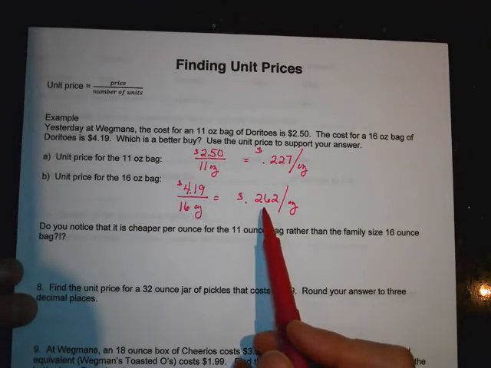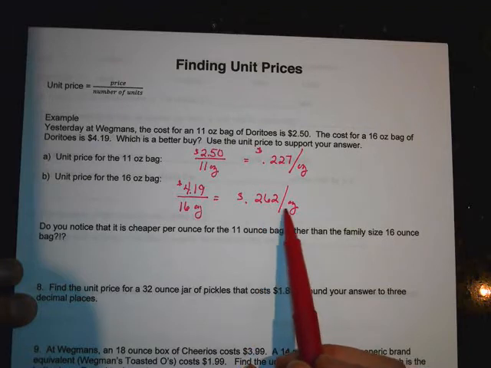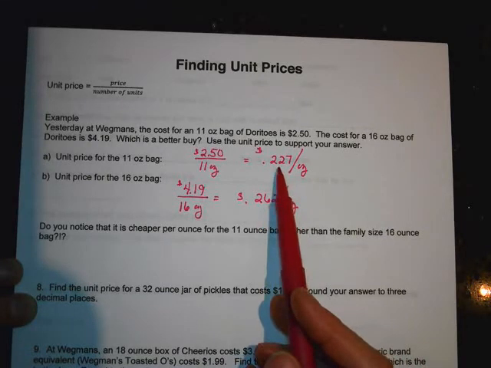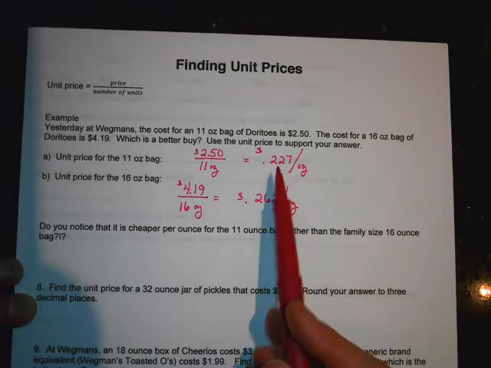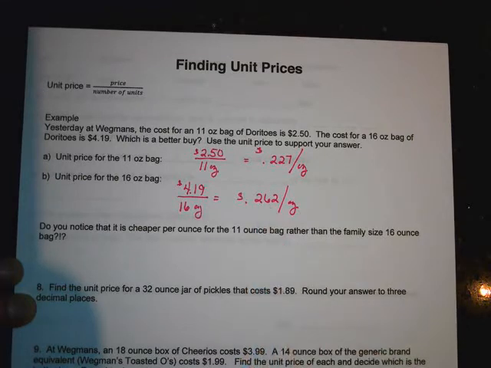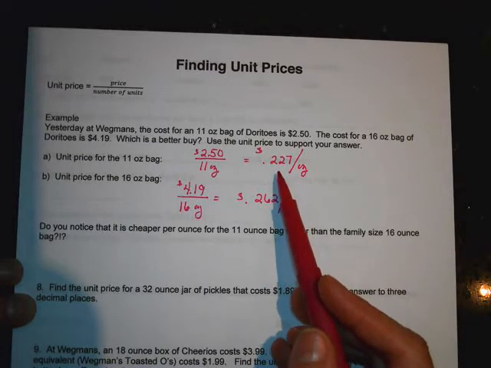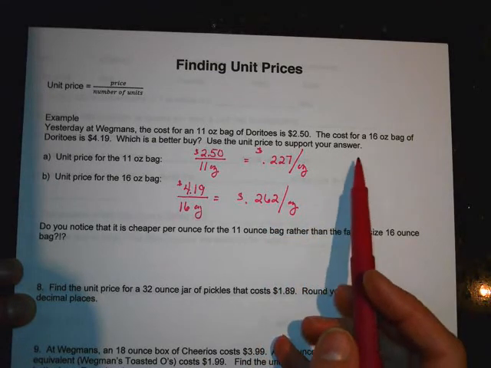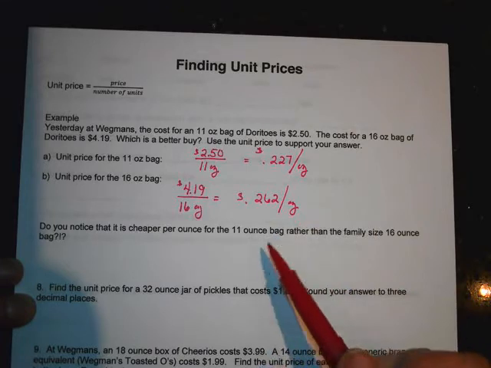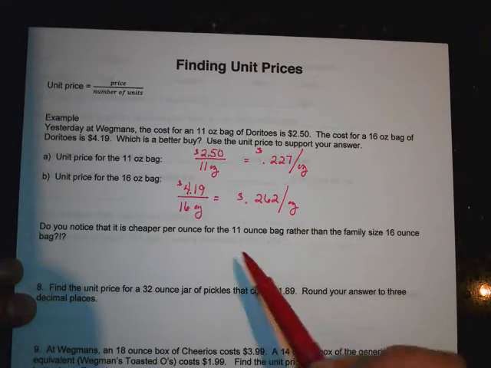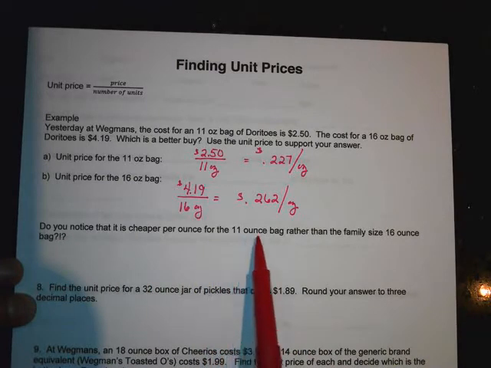But for Doritos, it was more expensive per ounce to buy the big bag than it was to buy the smaller bag. So it would have been smarter to buy 2 of these rather than 1 of those. You would have been paying less per Dorito for the smaller bag.